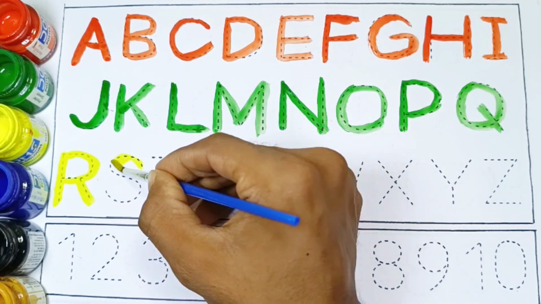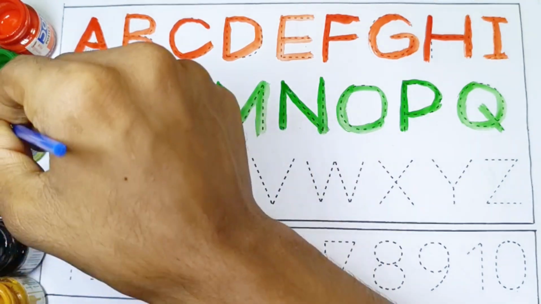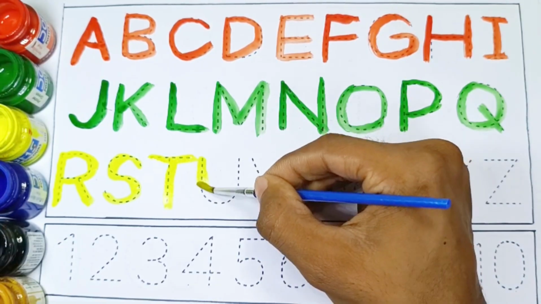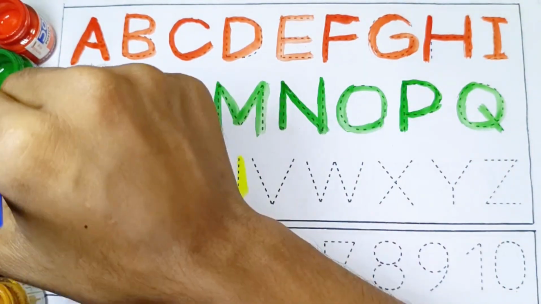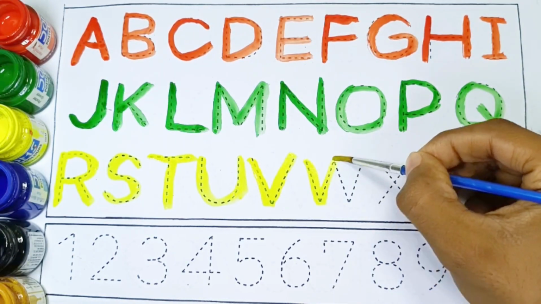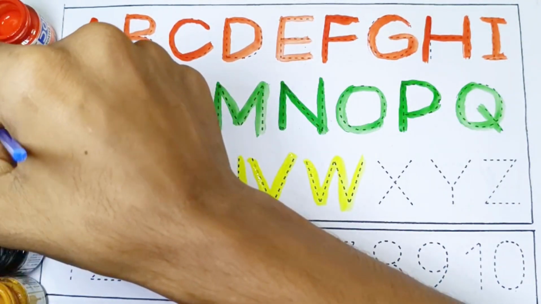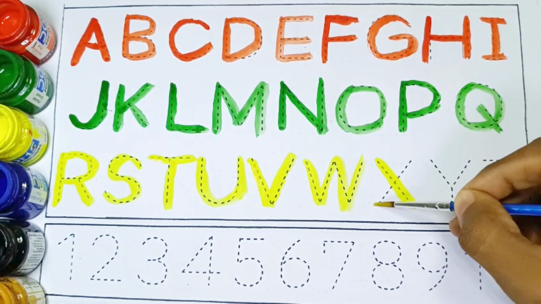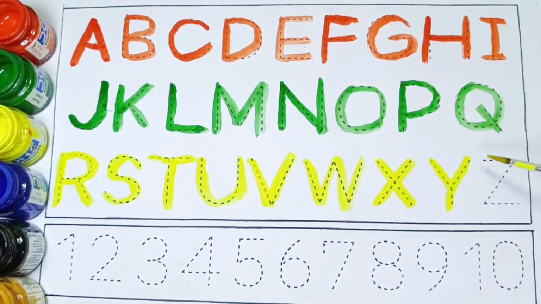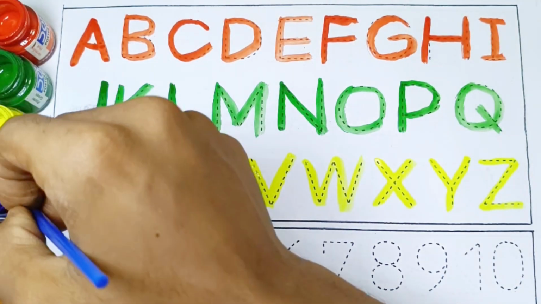R for rose. S for sun. T for teacher. U for umbrella. V for van. W for whale. X for xylophone. Y for yo-yo. And Z for zebra. Kids, now you draw numbers and use blue color.